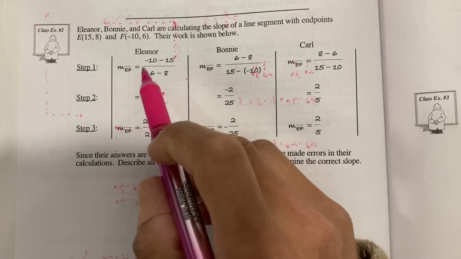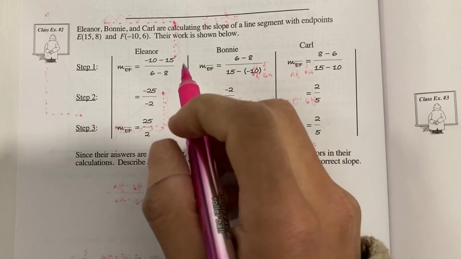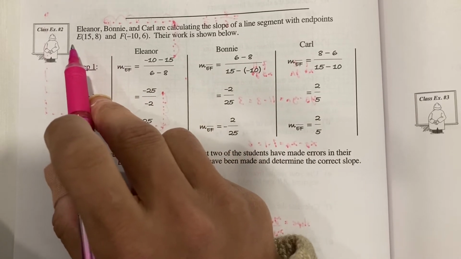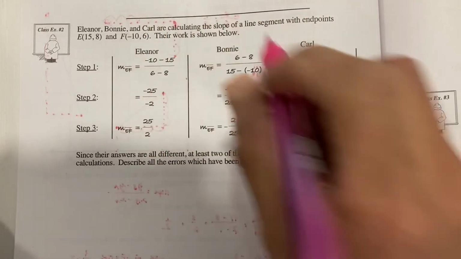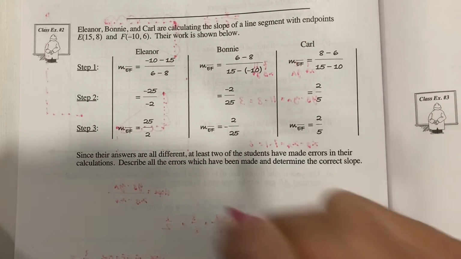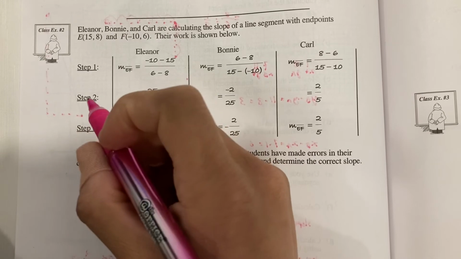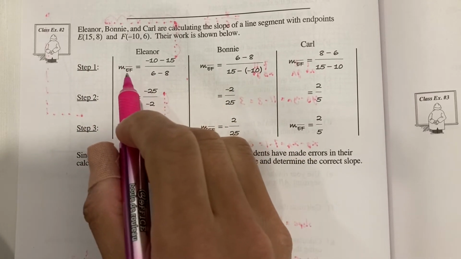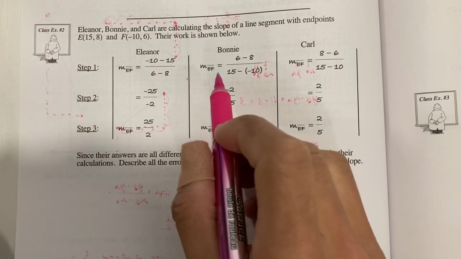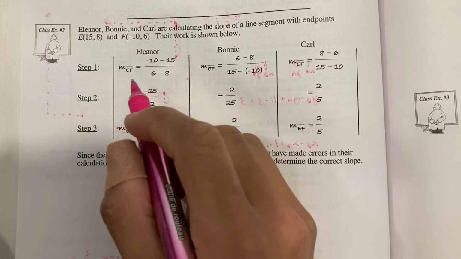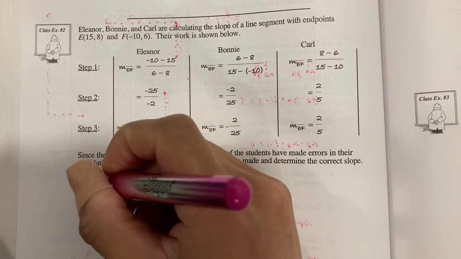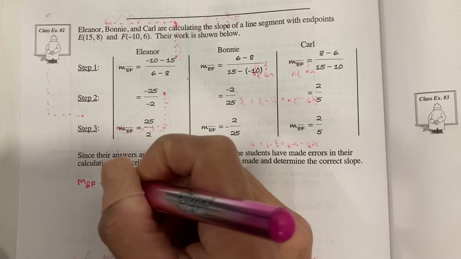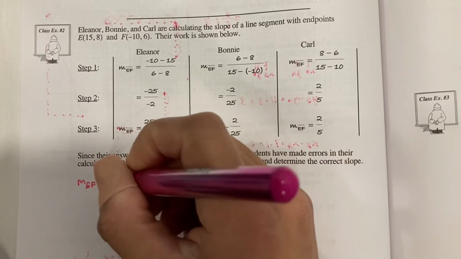So let's just comb through their work here. We have E and F, and if we were using the equation above, MPQ, then what we need to do here, MPQ or MEF, they all started the correct way, MEF, MEF, and MEF. But when they're actually subtracting, if I were to write the formula down here, MEF, then their work should look like this.